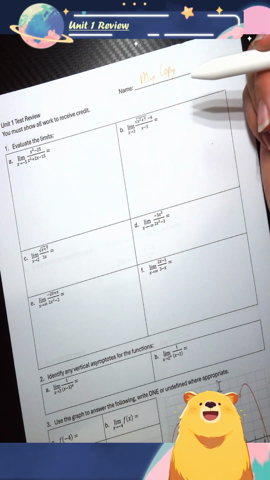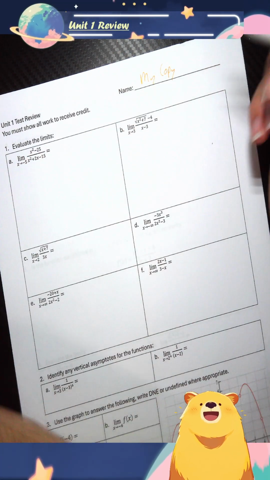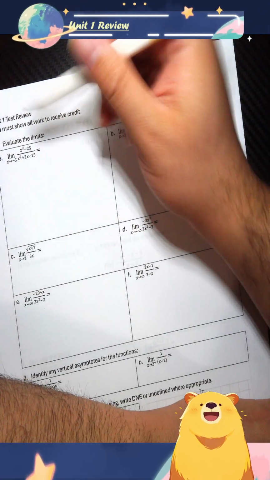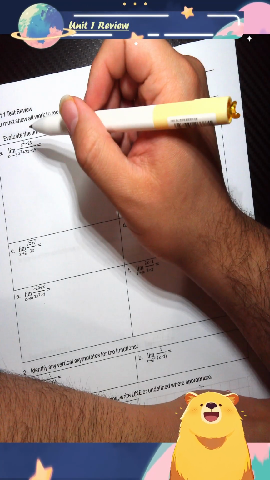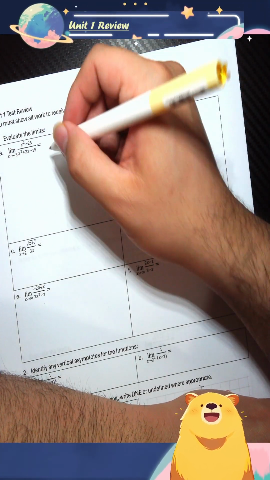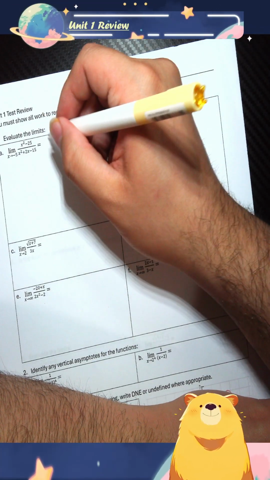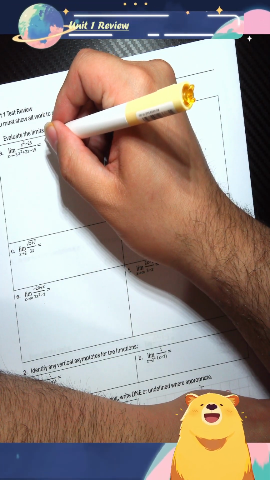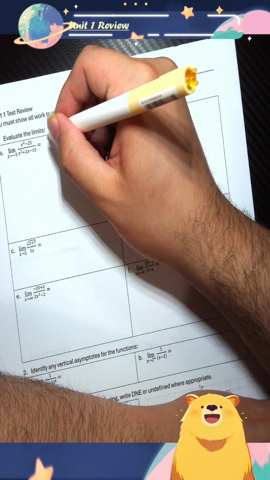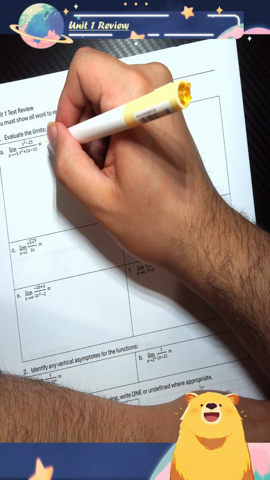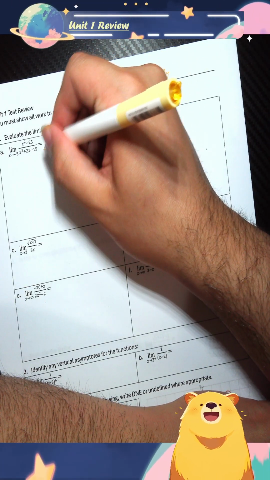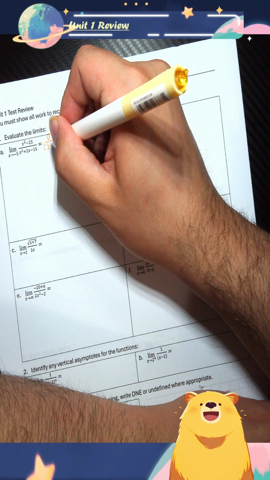So first, this question set is evaluating limits. These first 3 are the exact entries, and these are infinity. Let's start here. It says x going towards -5. Plugging it in, I can see the top will be 0, and the bottom doesn't look like 0 right away, but it will be.